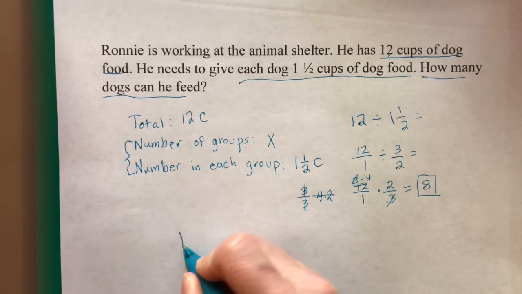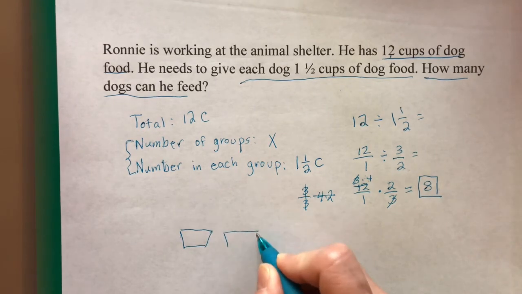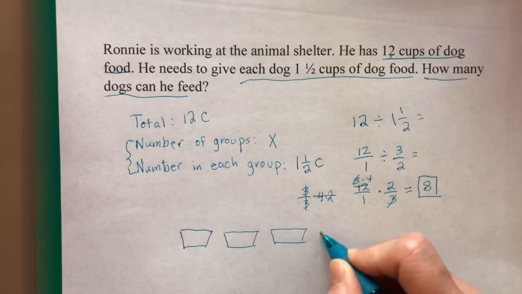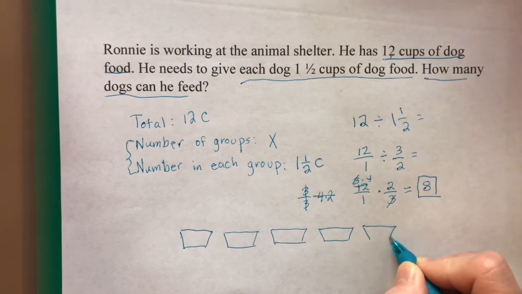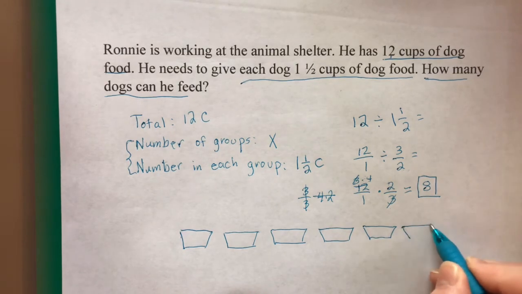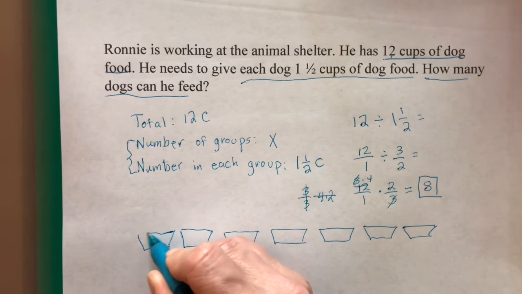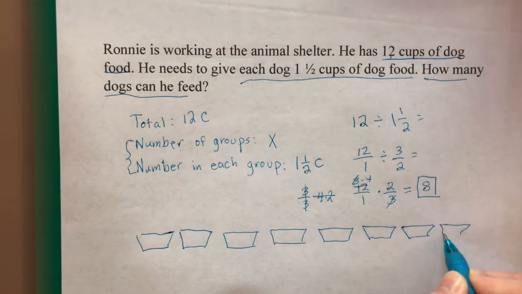If I drew a picture, here are my dog bowls. 2, 3, 4, 5, 6, running out of space, 7, 8 dog bowls. Those are for my 8 dogs.